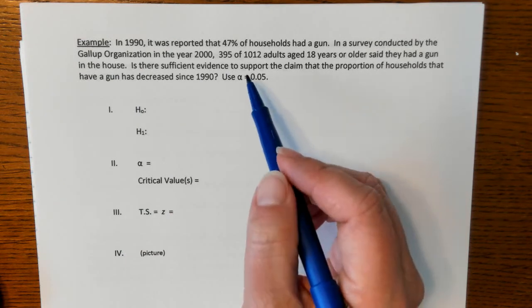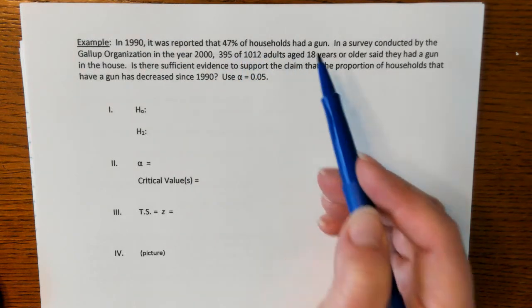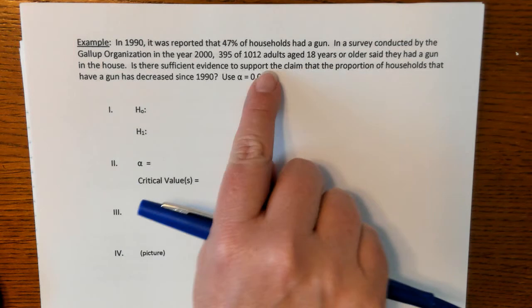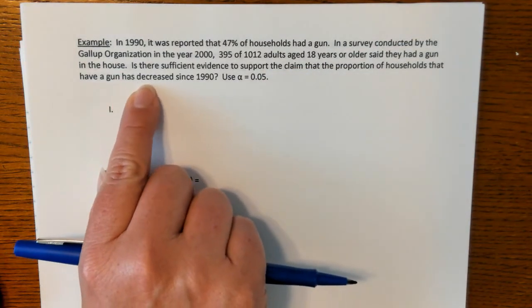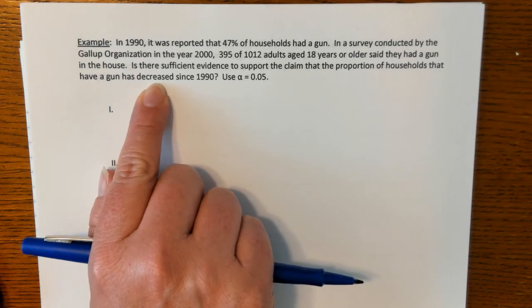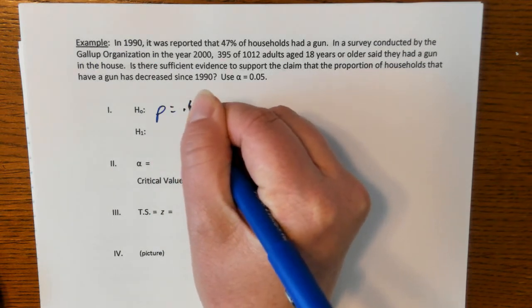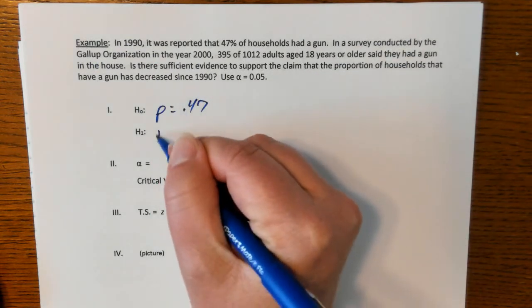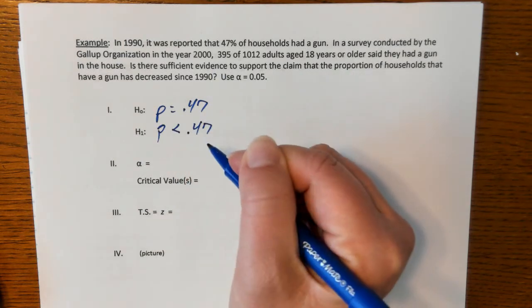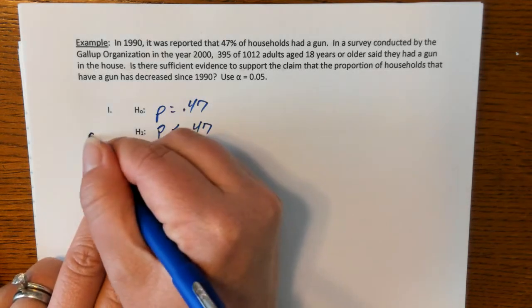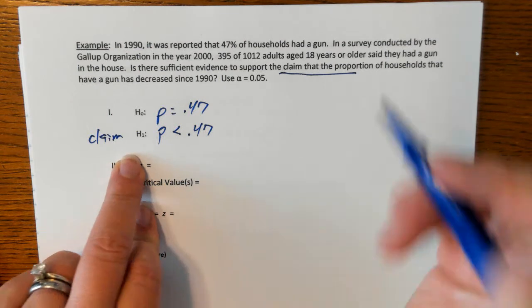Okay, so notice what happened. In 1990, 47% had a gun. They're claiming here, they want us to see if the proportion of households that have a gun has decreased. Now, decrease means gone down since 1990. So in 1990, the proportion was 0.47. We're trying to see if the proportion has gone down, has decreased from 0.47. That's the claim, is that it has. Okay? All right, well, let's look at our data.